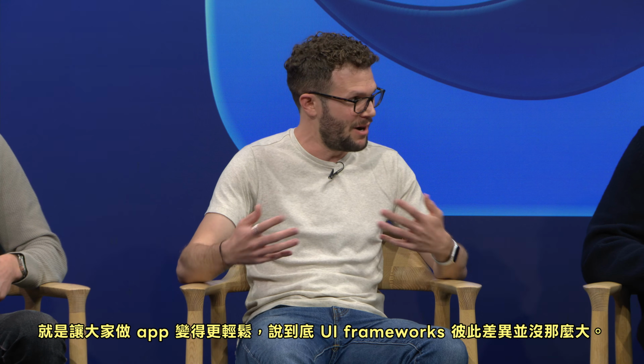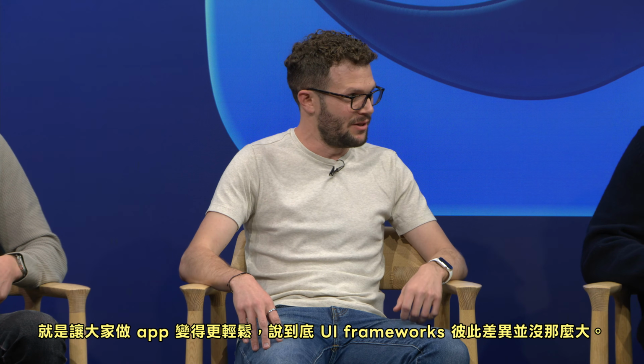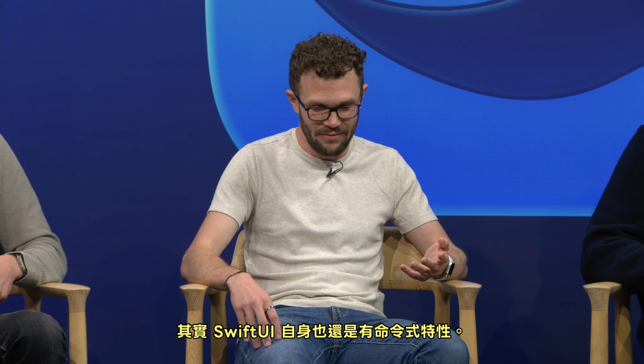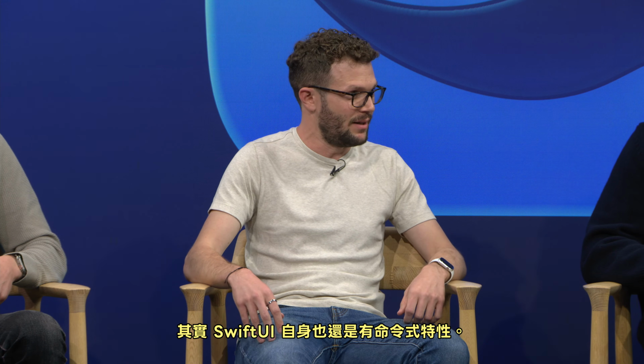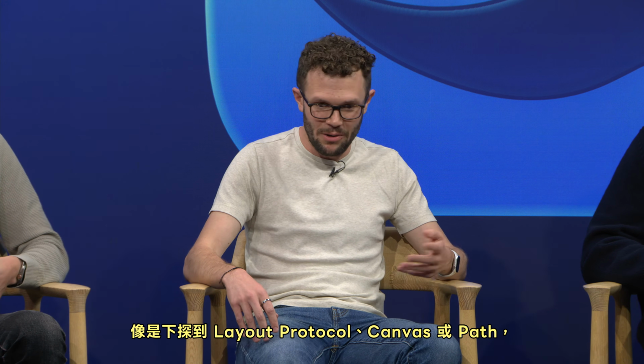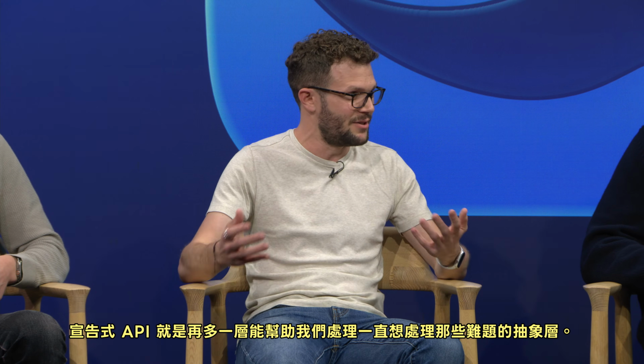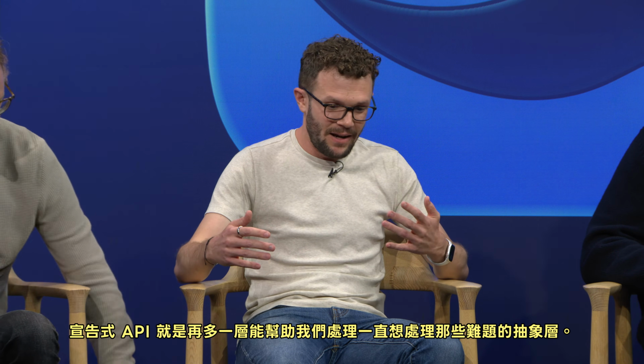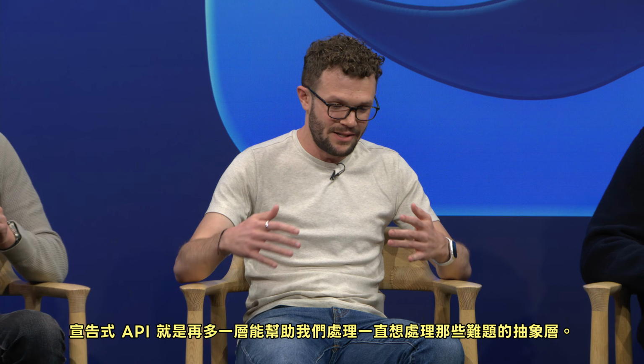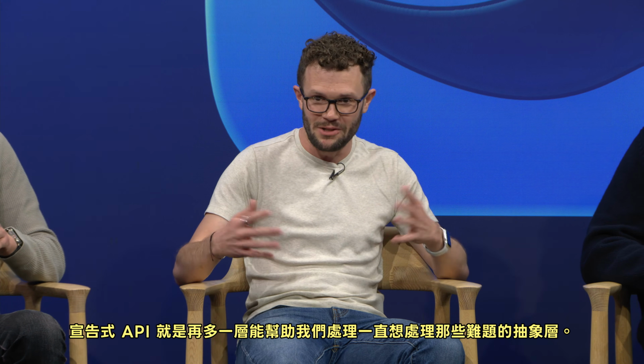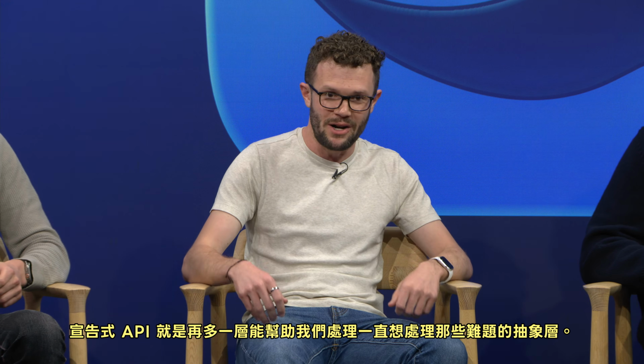No, yeah. I also just see it as trying to solve the same problem I've always been interested in solving, which is making it easier to make apps, and the UI frameworks are not even so different from each other, and it's not even like SwiftUI doesn't have imperative aspects to it. If you drop down into the layout protocol or Canvas or Path, having a declarative API is another layer of abstraction that's useful for solving the kinds of problems we've always been trying to solve.